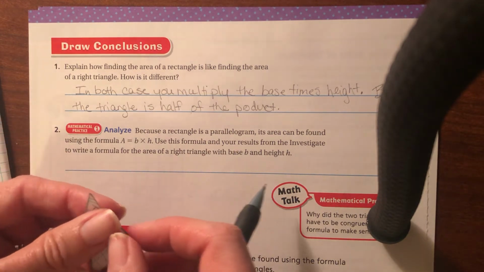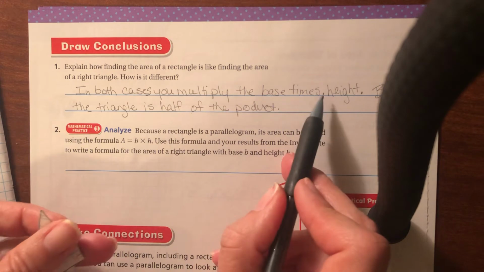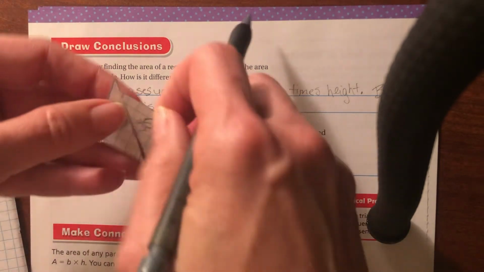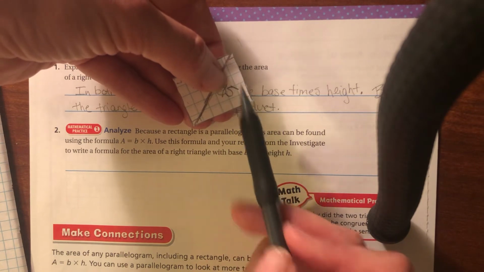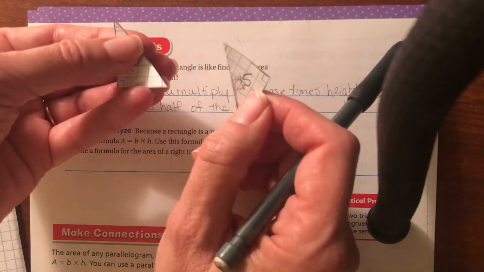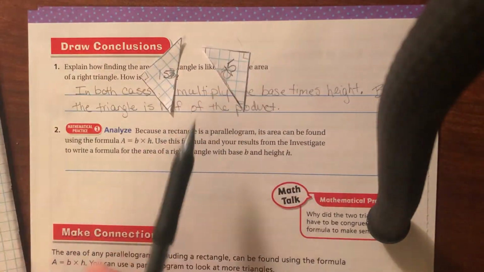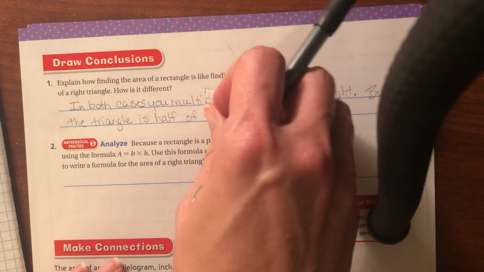So in both cases, you multiply the base times the height, right? We multiplied 6 times 5, but the triangle is half of the product, half of the total. All right.